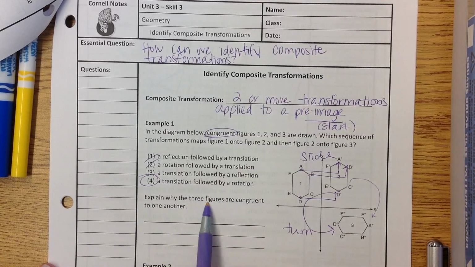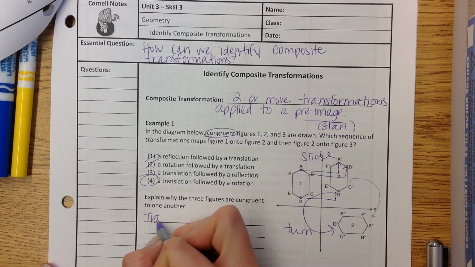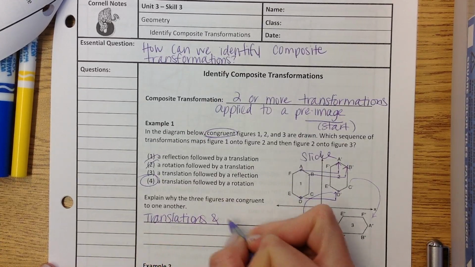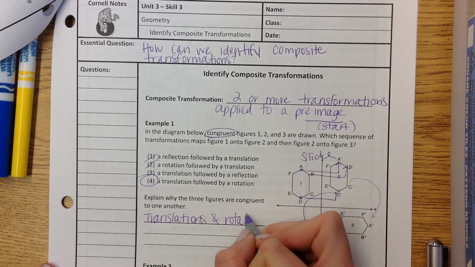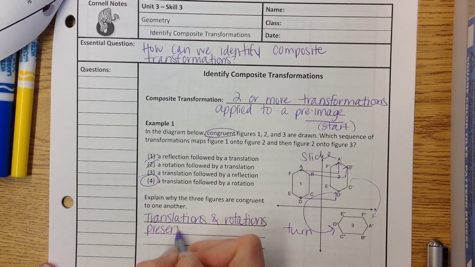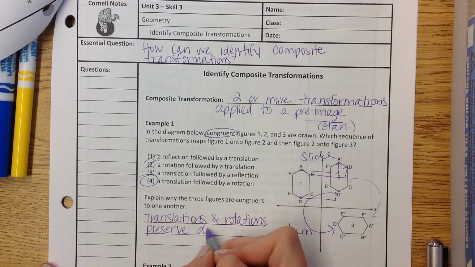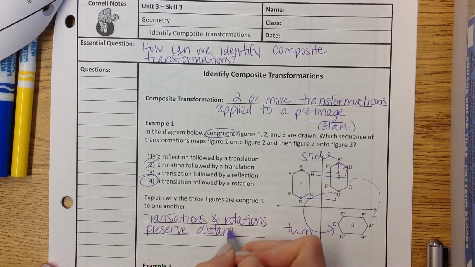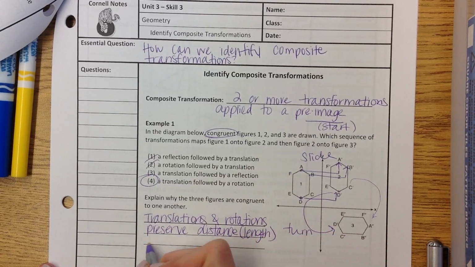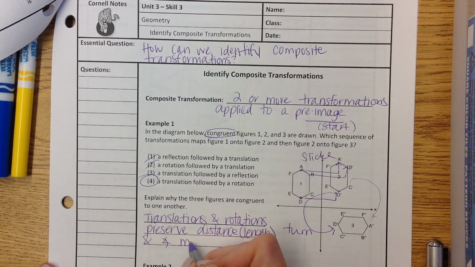So explain why the three figures are congruent to one another. So in this, translations and rotations preserve two things. Remember, distance or length, however you want to say that, and angle measure.